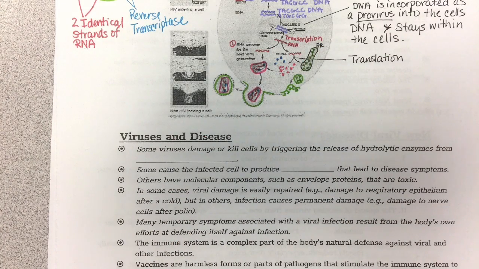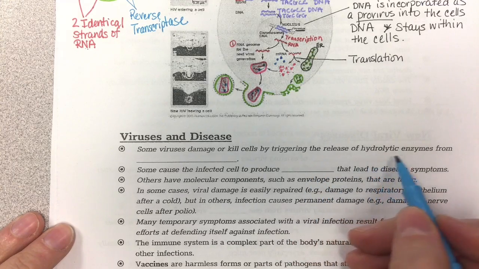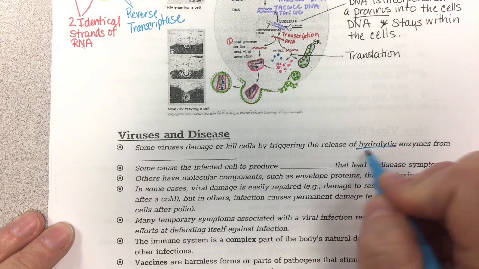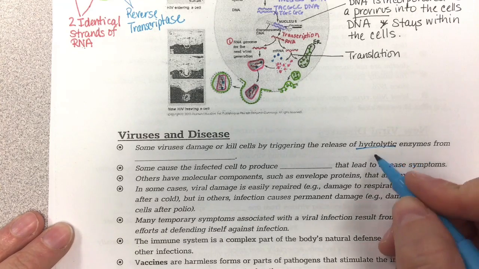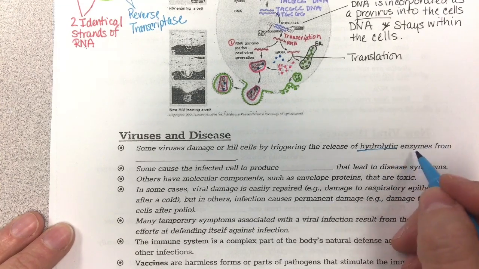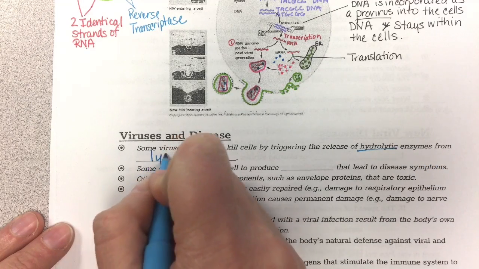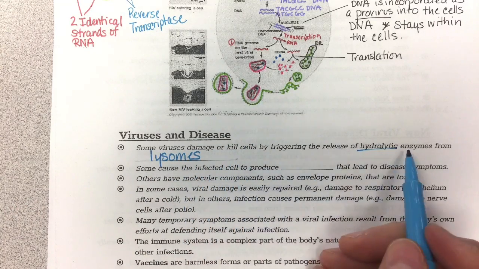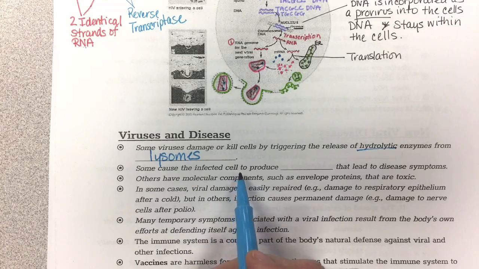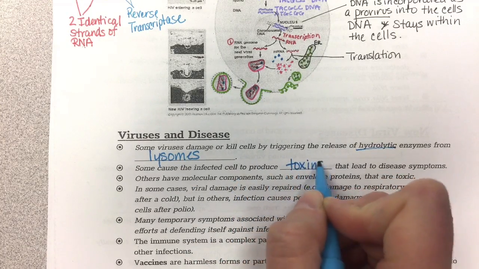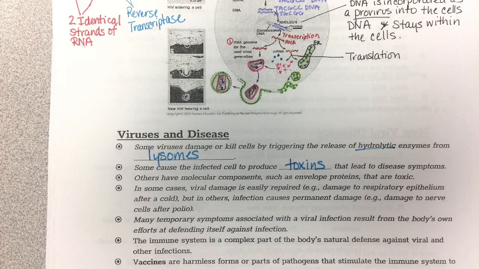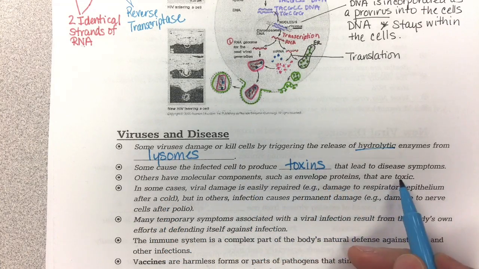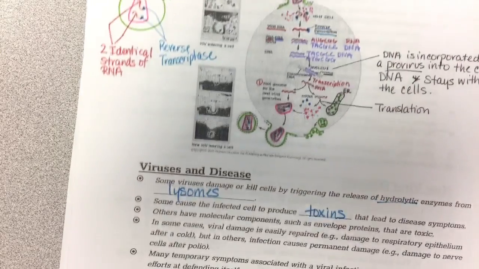So some viruses damage or kill cells by triggering the release of hydrolytic enzymes. That comes from hydrolysis, right? Which means to break down by adding water. And so from lysosomes. So viruses can damage or kill cells by doing that. Some cause the infected cell to actually produce toxins that lead to disease symptoms. So the toxins from the virus can lead to that. Others have molecular components like envelope proteins that are toxic. So the proteins on the envelope are what makes you sick.